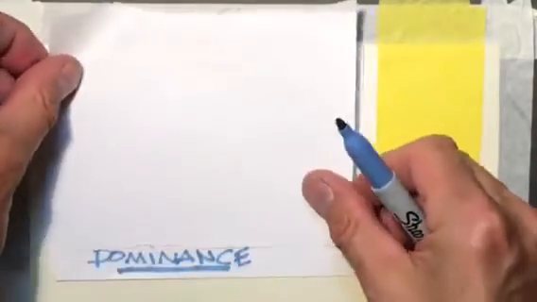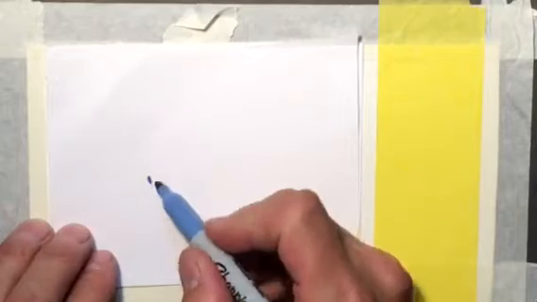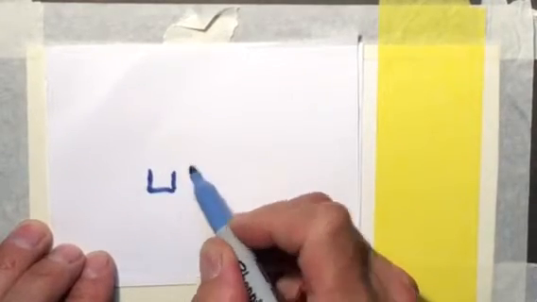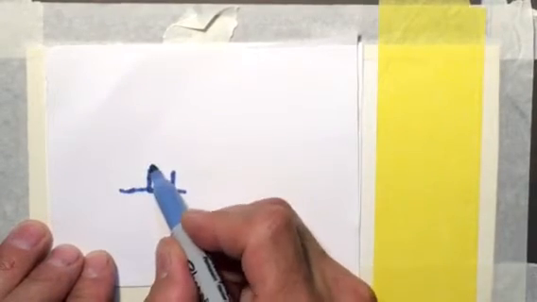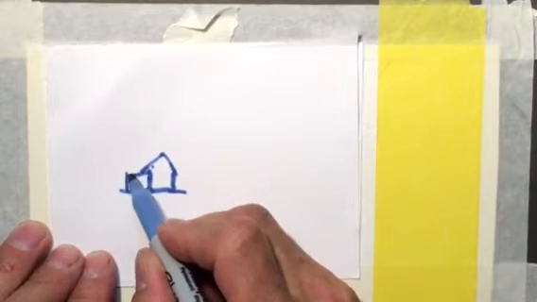I noticed when I first started in watercolor art and painting, I kind of fell into the syndrome of sometimes maybe making subject matter a little bit too small. Let's say I was drawing a house, or a cabin.